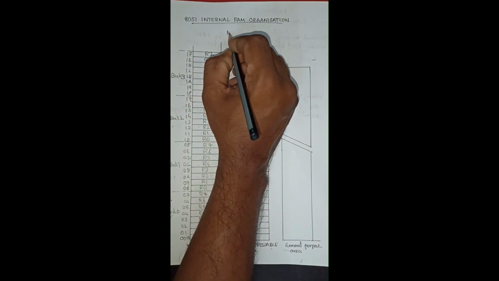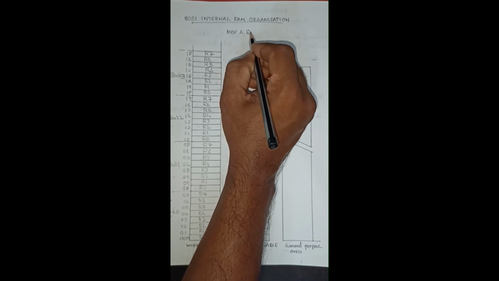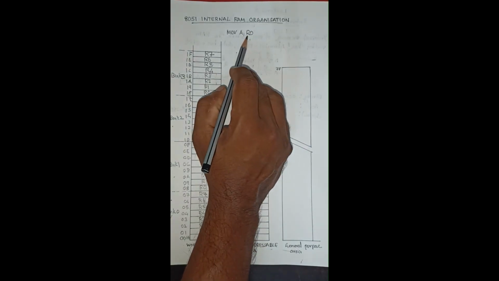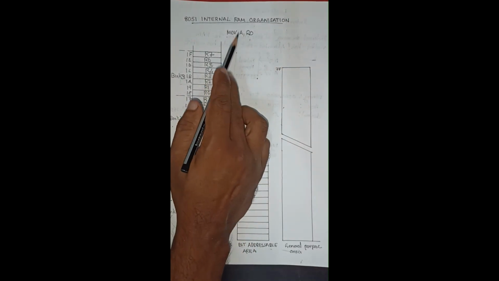So now I'm writing an instruction, MOV A, R0. The 8-bit data in R0 is moved to the accumulator by this instruction. But from which R0 is the content moved to the accumulator? Is this R0 or this R0, this R0 or this R0? So for specifying which R0, we first want to select banks. Here we have 4 banks, so we have to select a specified bank.